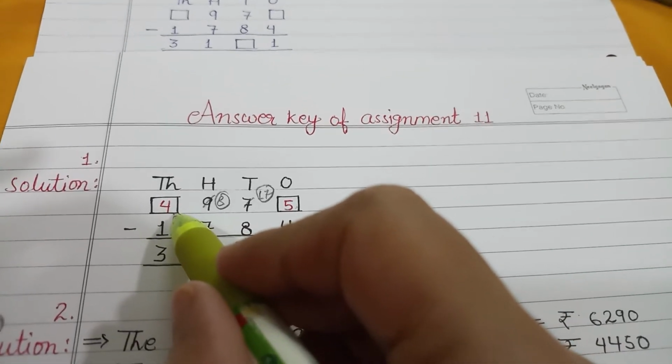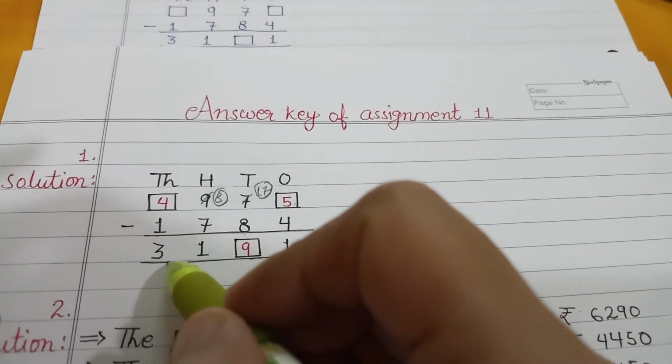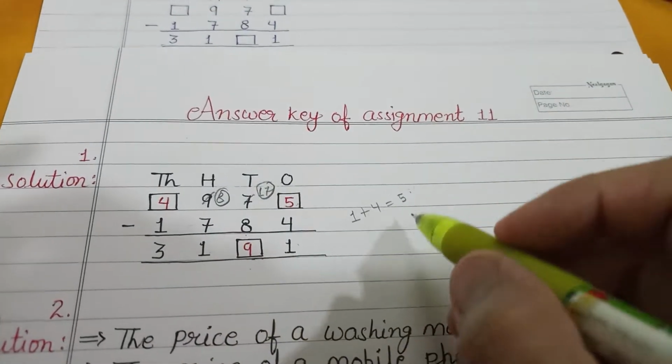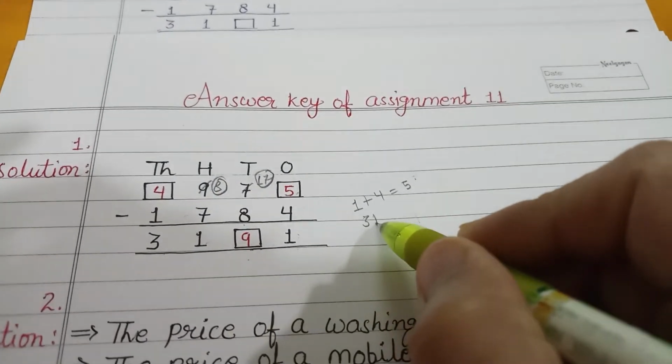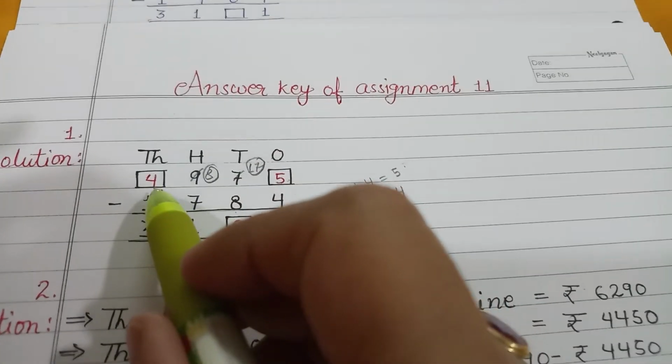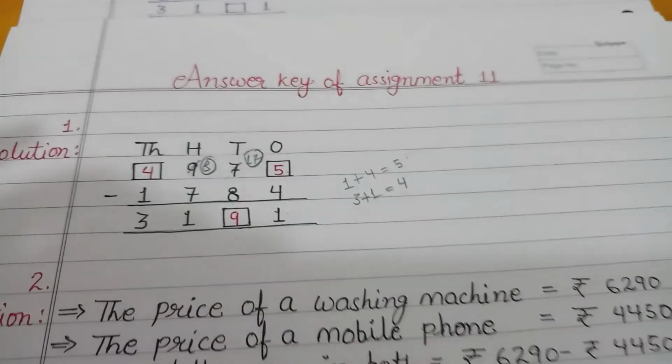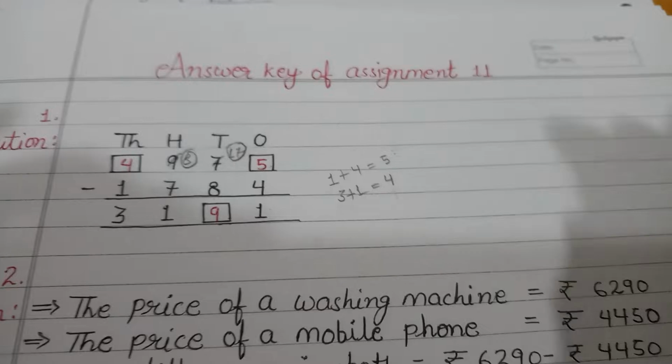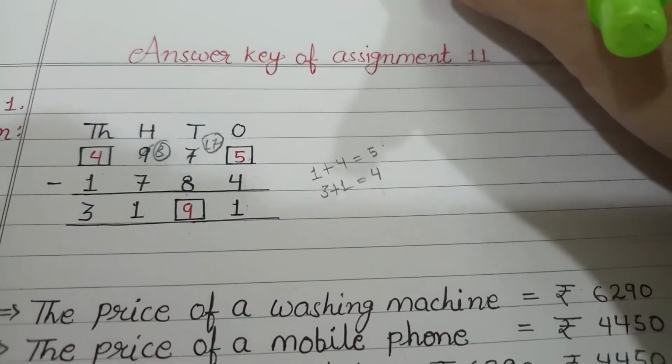Here we don't have minuend, so we will add subtrahend and difference. 3 plus 1 is equal to 4. It means our minuend is 4. So, in this way, you have to find the missing digits. I have taught you already.